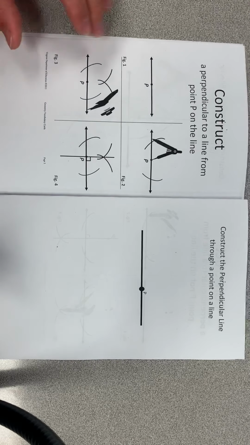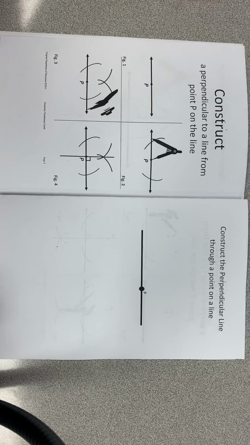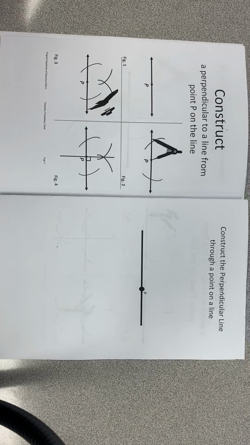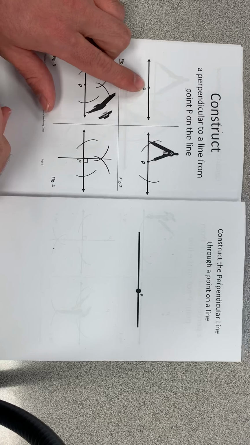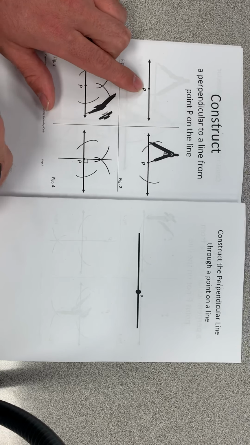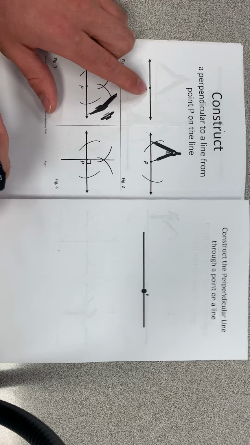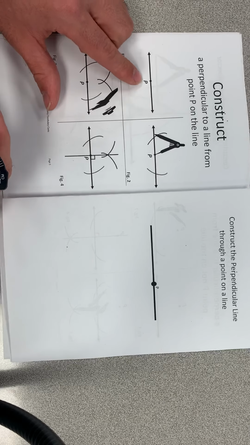The next construction I want to show you is a perpendicular line to a line from a point P on the line. So essentially you're going to be given a line segment, and then you're going to be given a point on that line segment, and you want to construct the perpendicular through point P.